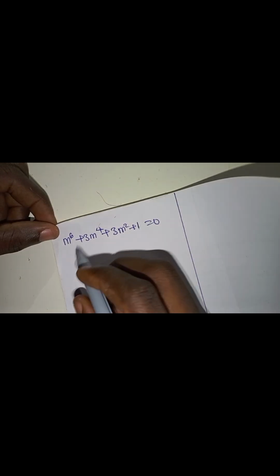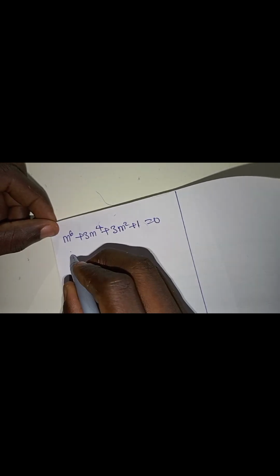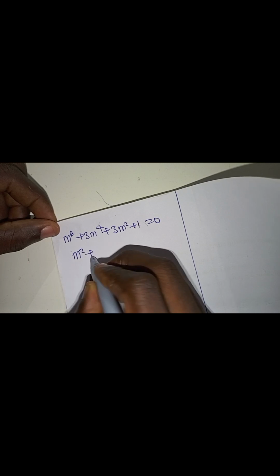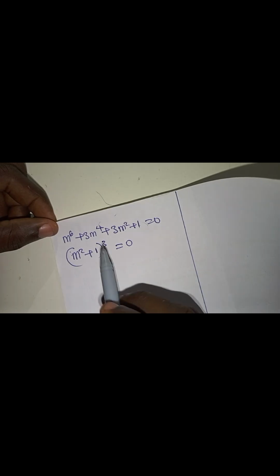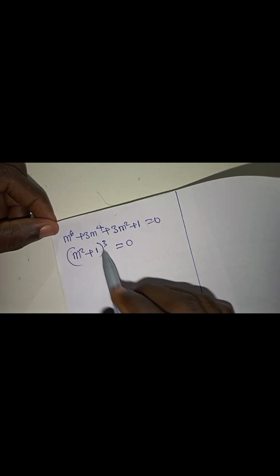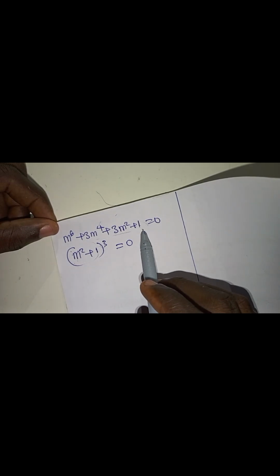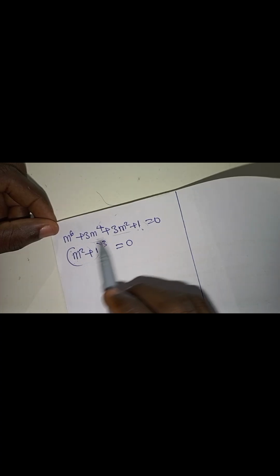Alright, so the root of this equation is expressed in the form of, if I want to factorize this expression, it can also be written as (m squared plus 1) to the power 3 equal to 0. If I expand this expression, I will be able to obtain the original expression. At your convenient time, you can expand it to check.